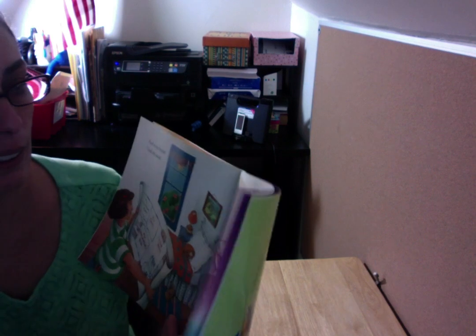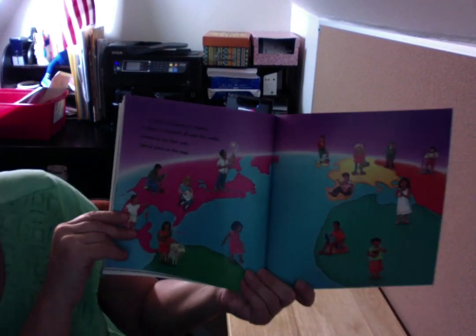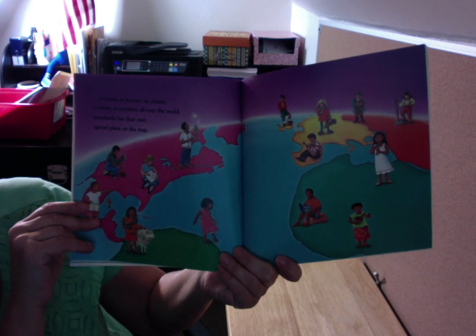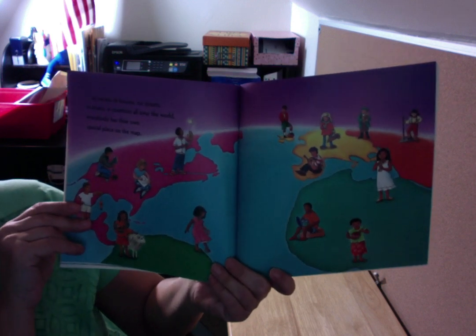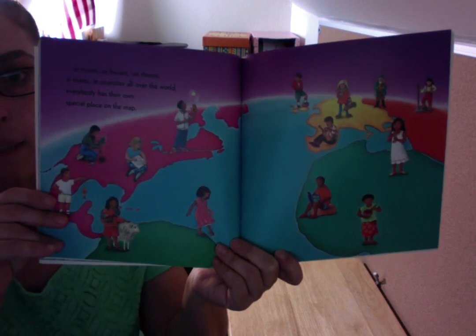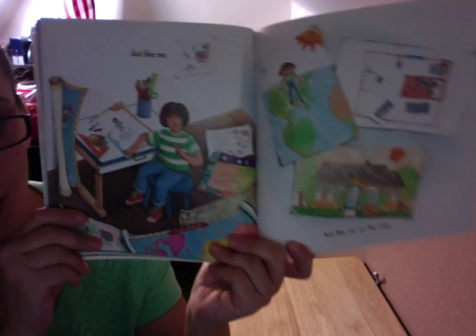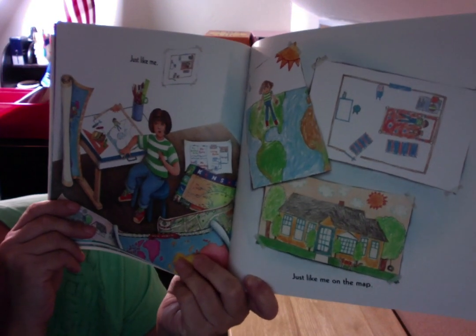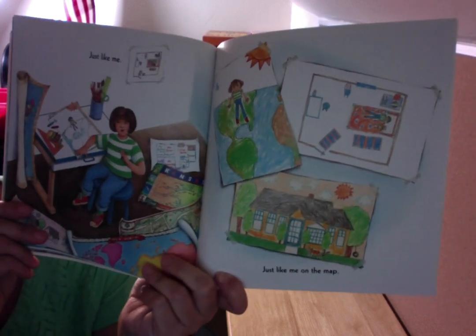Just think. In rooms and houses, on streets, in towns and countries all over the world, everybody has their own special place on the map. Just like me. Just like me on the map.